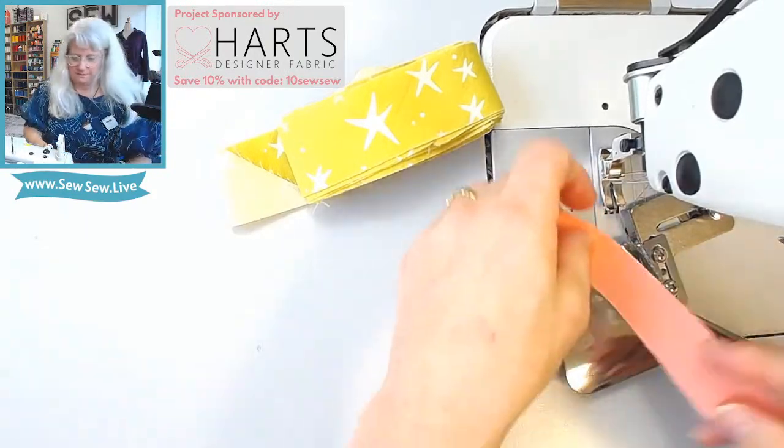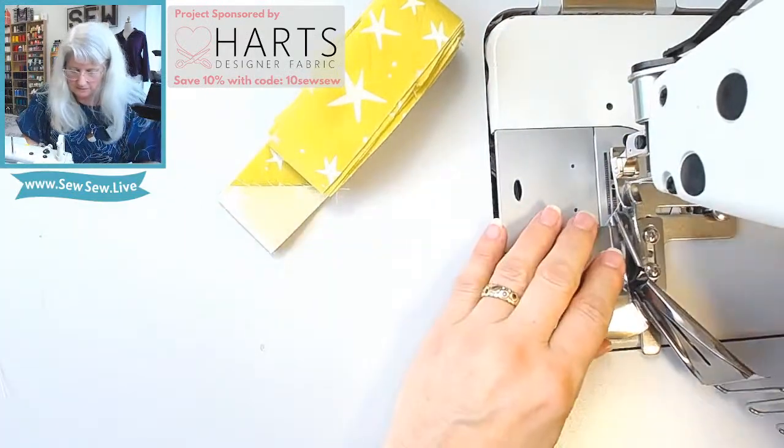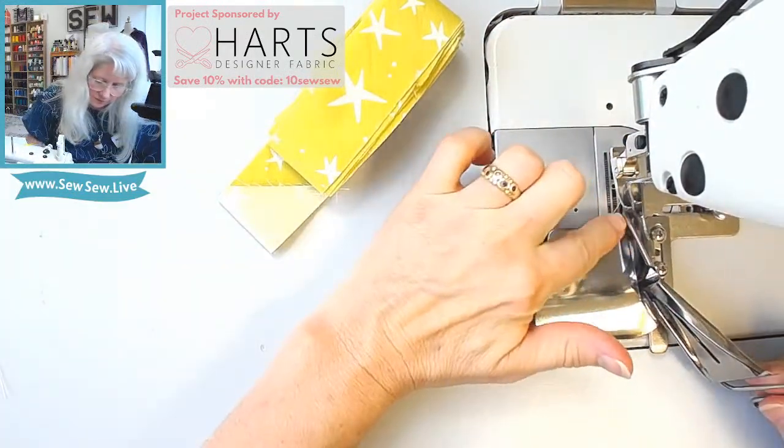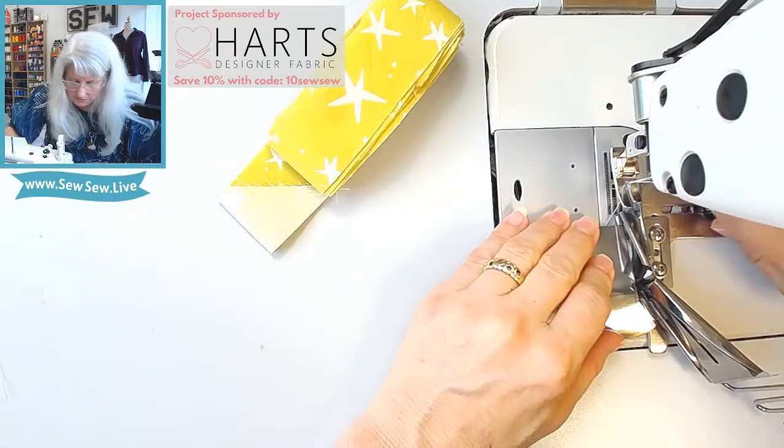Where's that little piece of fabric that I sewed on earlier? Okay. So this little fold right here needs to be in line with the needle. So I'm going to screw this down.